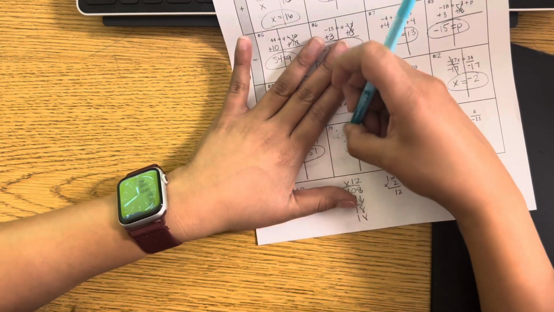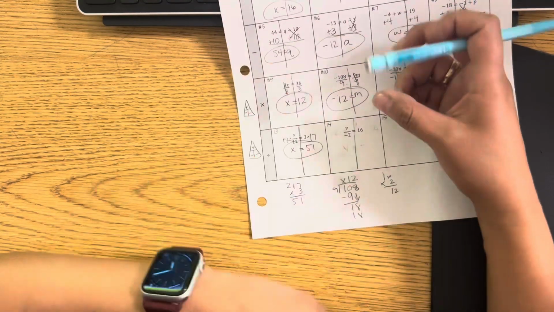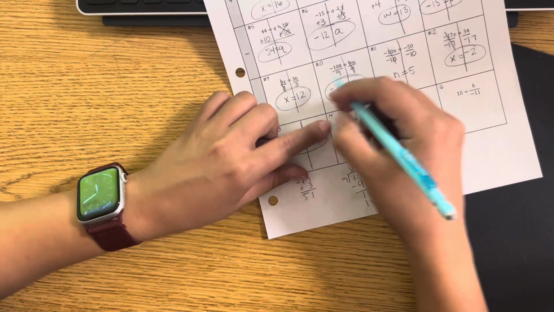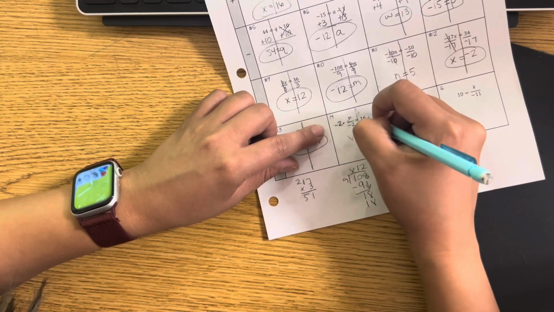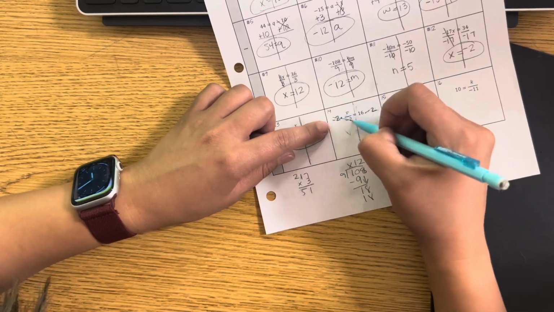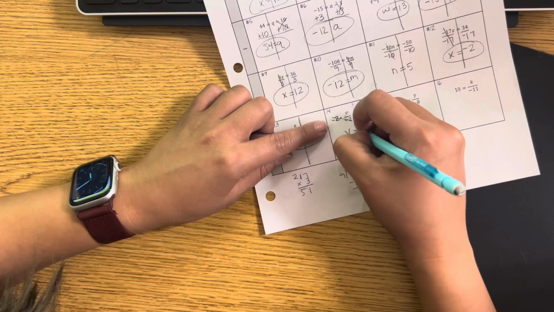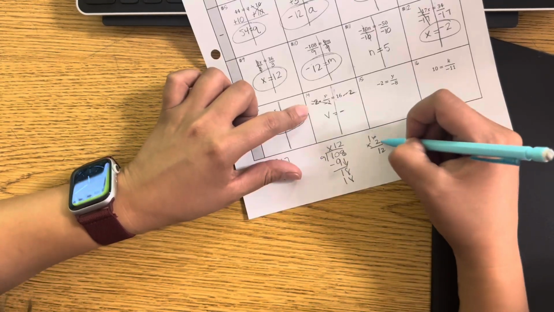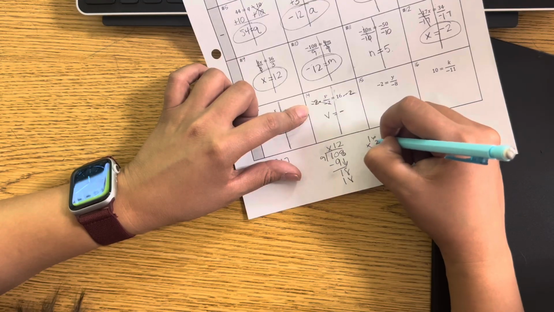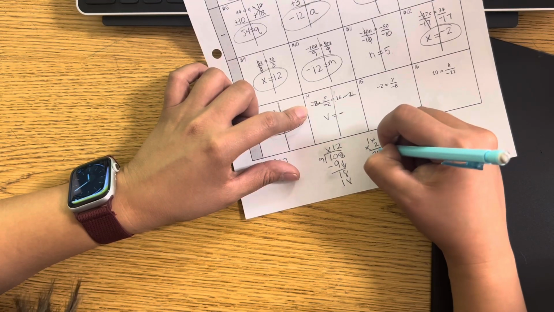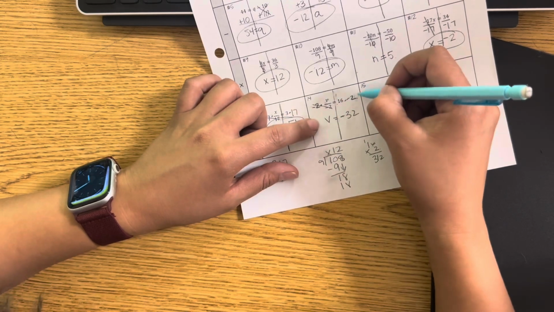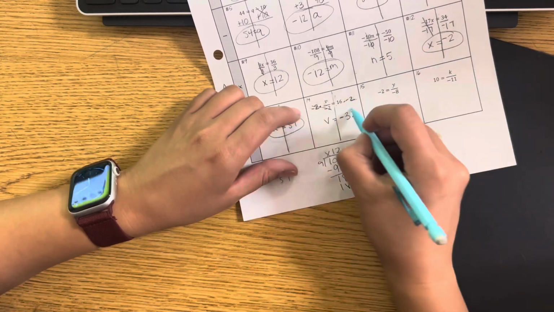Next one, notice it looks like a fraction, but a fraction is just division. So if I'm dividing by negative 2, I'm going to multiply by negative 2. Don't ever change the sign when it's multiplying and dividing. And so a positive times a negative is a negative, and 16 times 2 is 32. So positive times a negative is negative. 16 times 2 is negative 32.